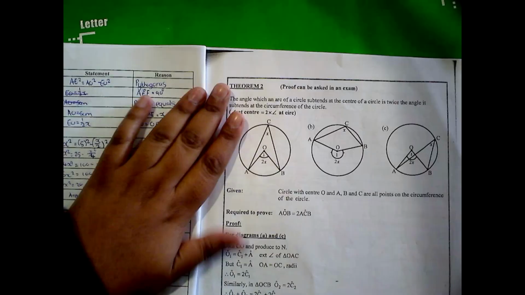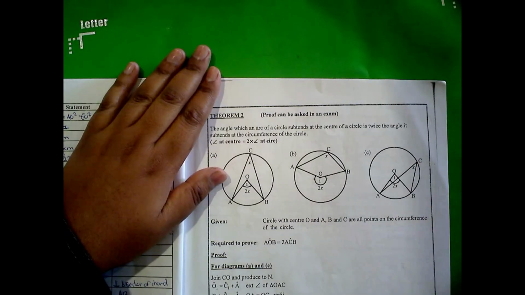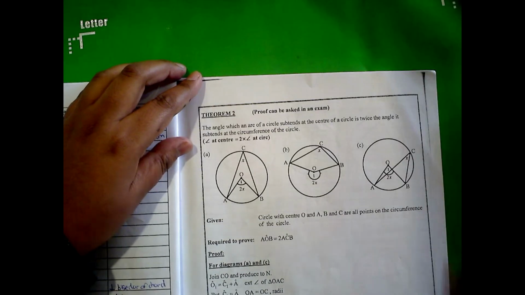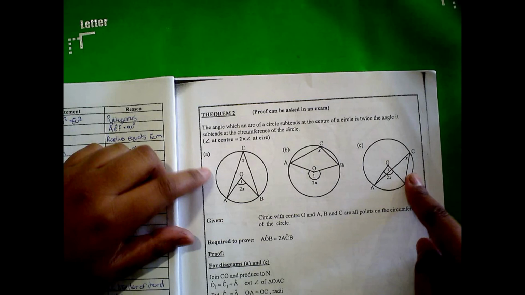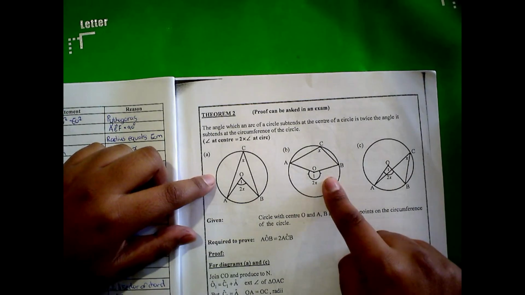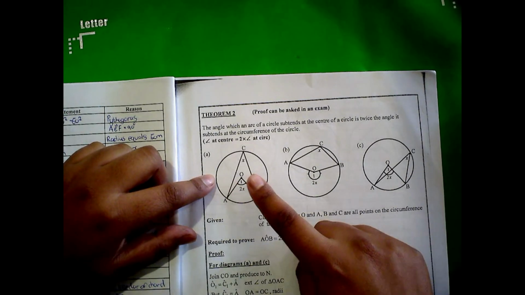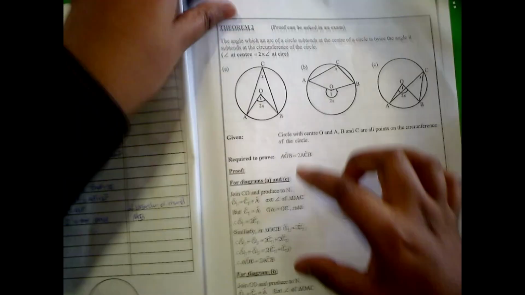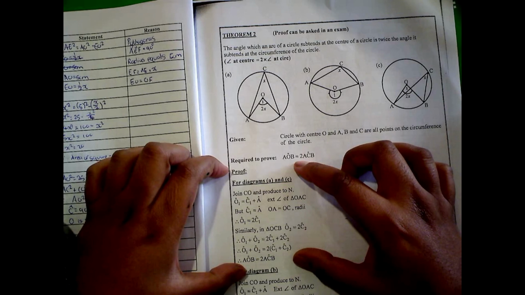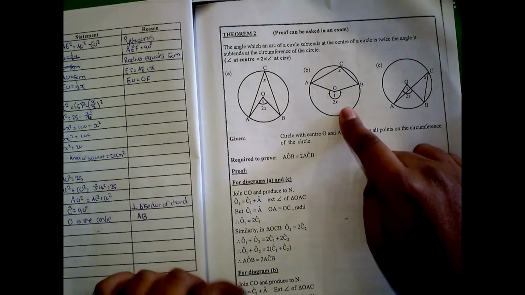Now theorem number 2 is angle at the center is equal to twice the angle at circumference. Now they can ask you any one of these. If they are asking you the picture of A and C, then you learn the first proof here. Right. Then if they are asking you B, you have to learn the second proof for it.